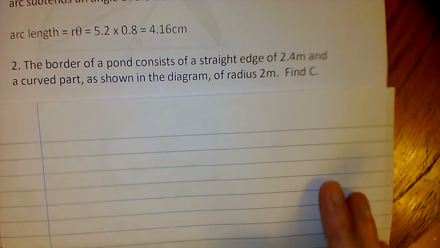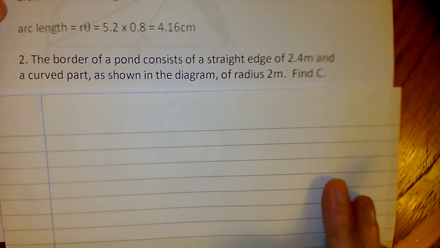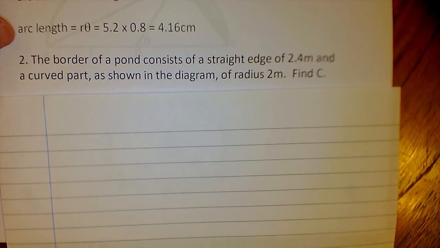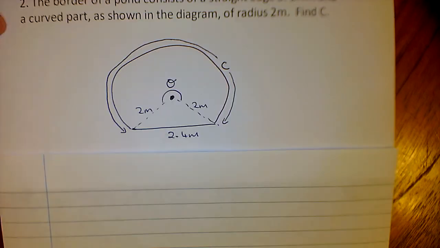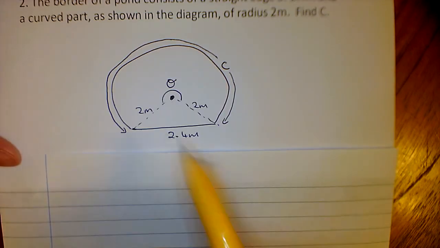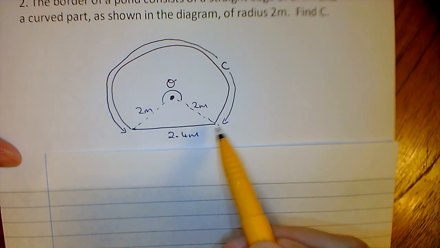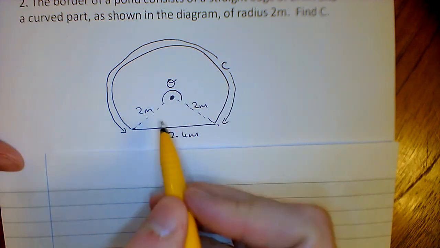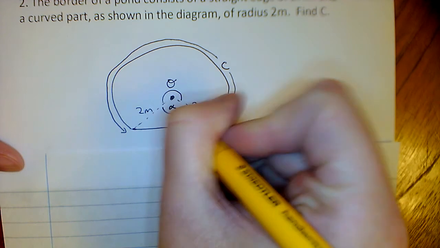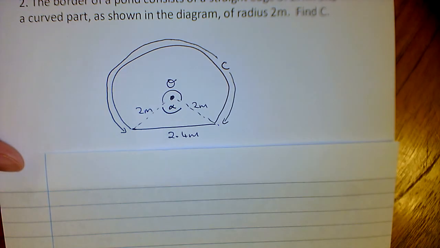Second one then, the border of a pond consists of a straight edge of 2.4 meters and a curved part as shown in the diagram of radius 2 meters. Find C. Can we use our imagination now in this diagram that it's actually part of a circle as opposed to my dodgy diagram? Okay, so we want to find this arc length here, C. So we're going to need to find theta here. I'm going to find alpha, and then that'll allow me to find theta.